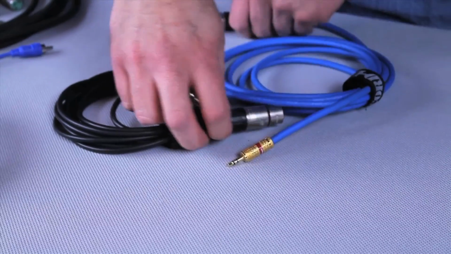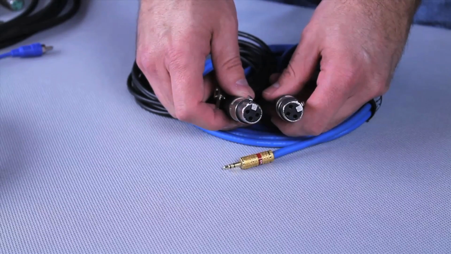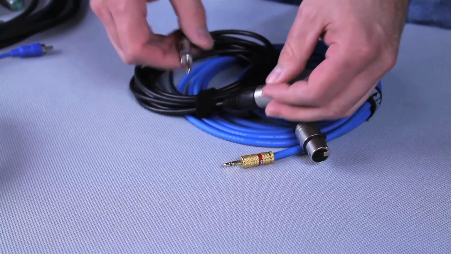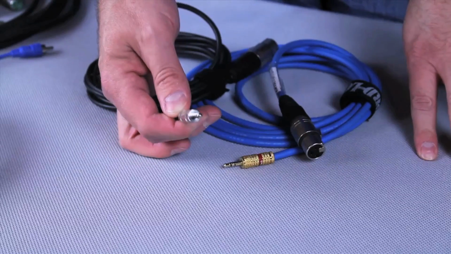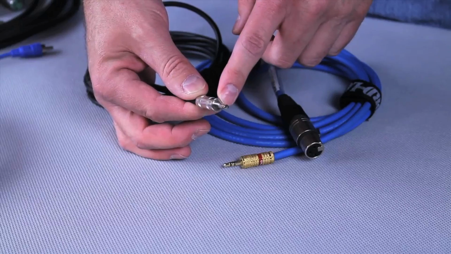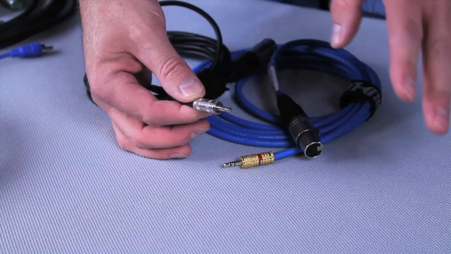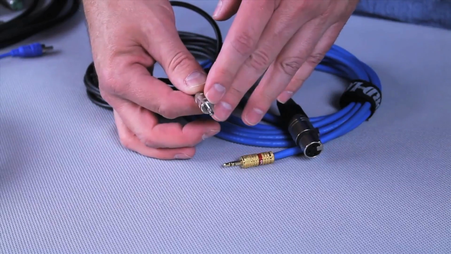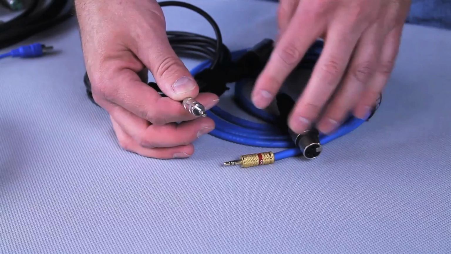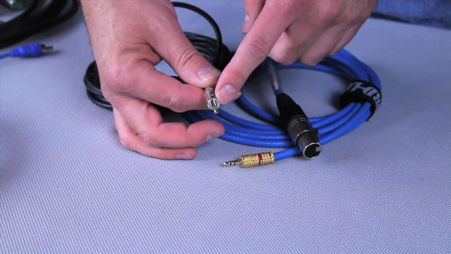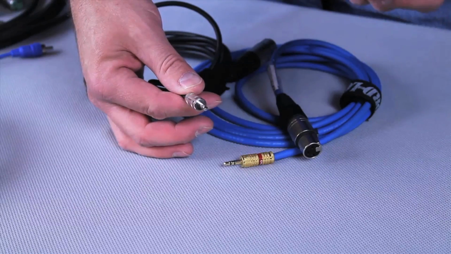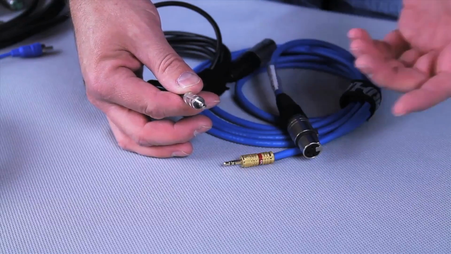And what I've done on the other end of these is put female XLRs, which allow me to plug a microphone into this and plug this into a portable recorder. I go way back on this, we used to work with mini disc, but you still have some recorders, like pocket recorders that have flash in them.